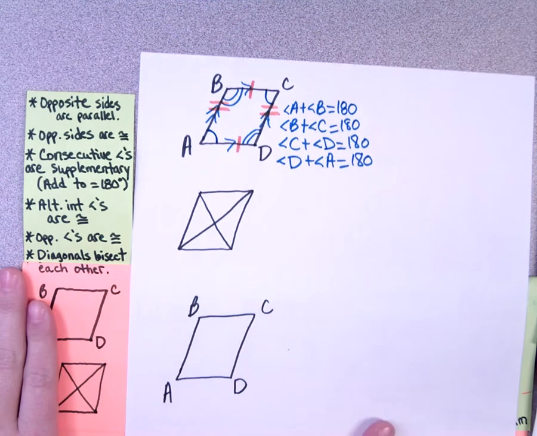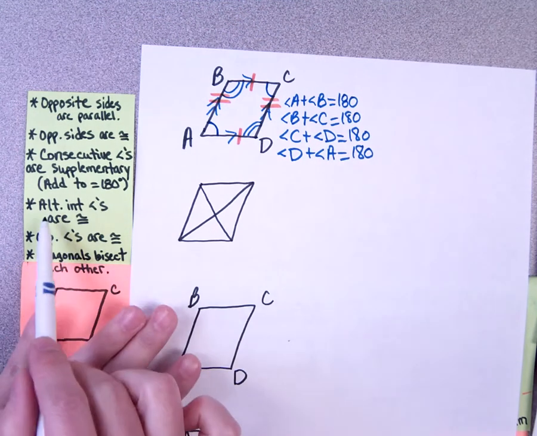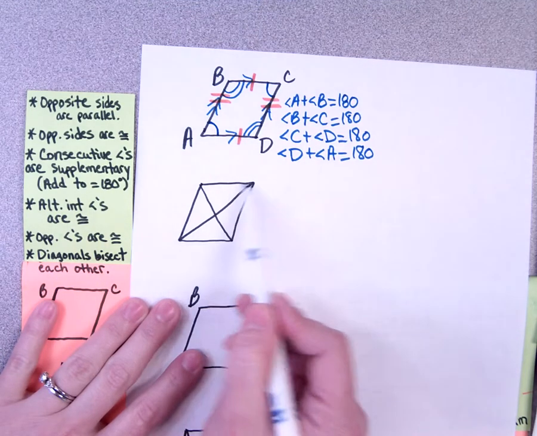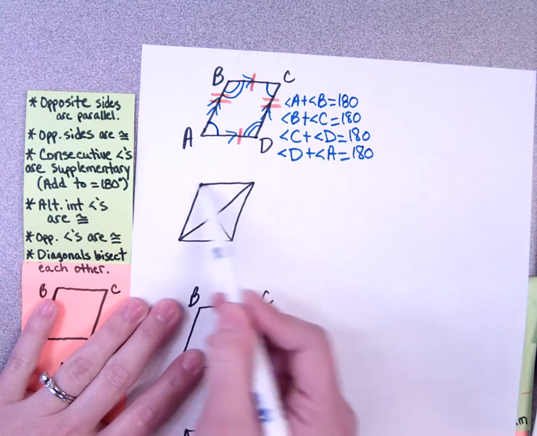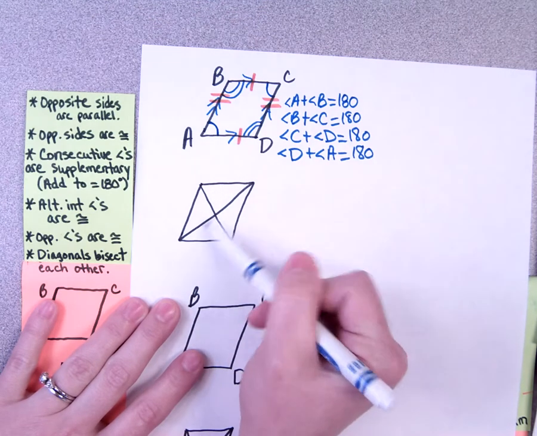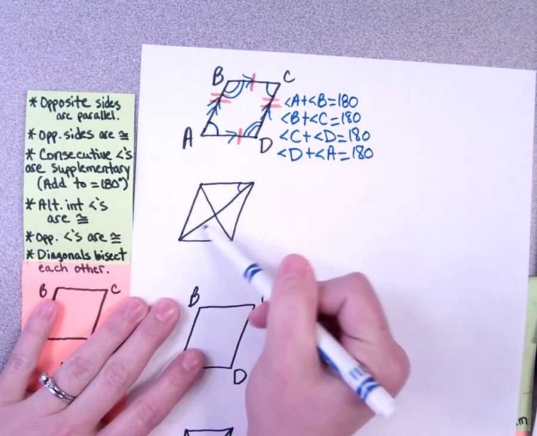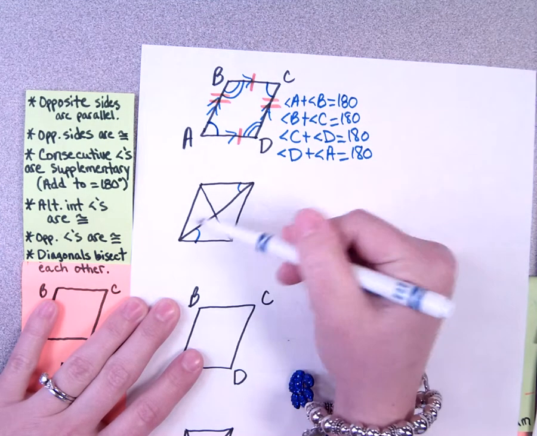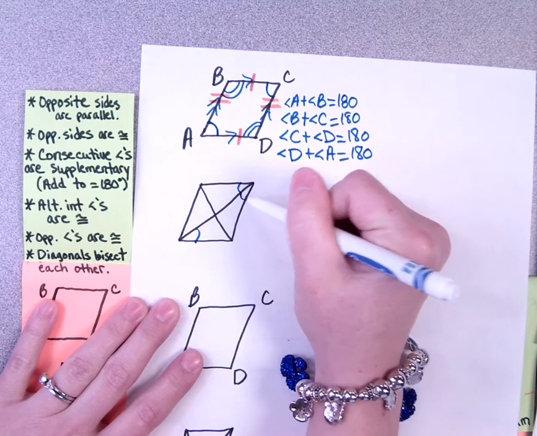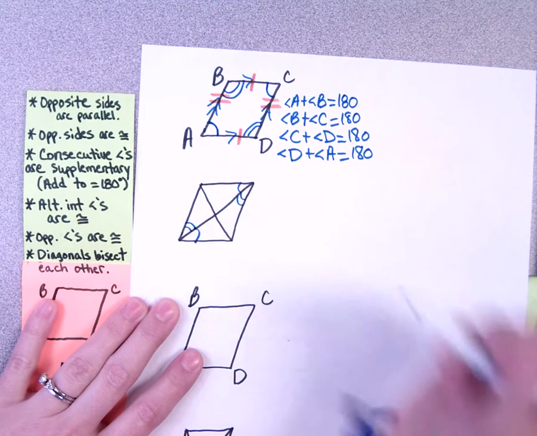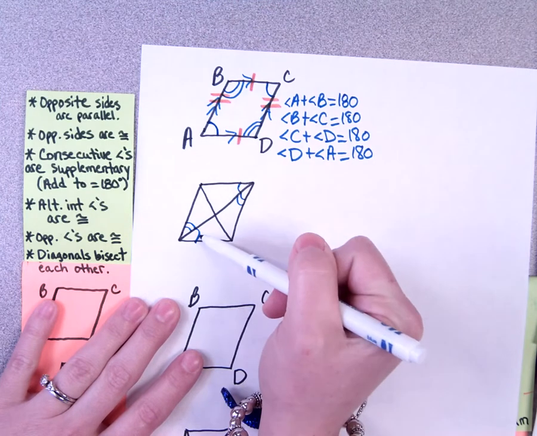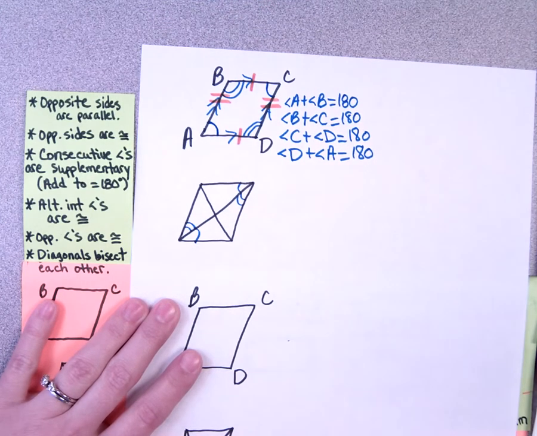Okay. I'm going to go to the other picture to talk about the alternate interior angles being congruent. So we already know that these two sides here are parallel, and if these two sides are parallel, then these are alternate interior angles, which means they must be congruent. And then if these two sides are parallel, these are also alternate interior angles, so they're going to be congruent. But that doesn't mean they're all the same thing. It means that these two will be the same and these two will be the same, but they're not all the same in a parallelogram.